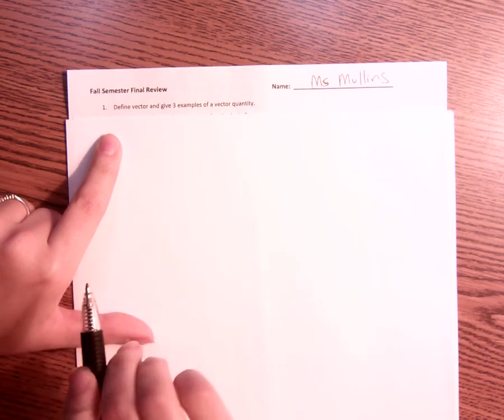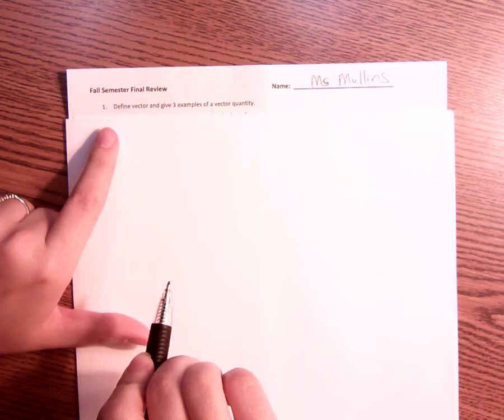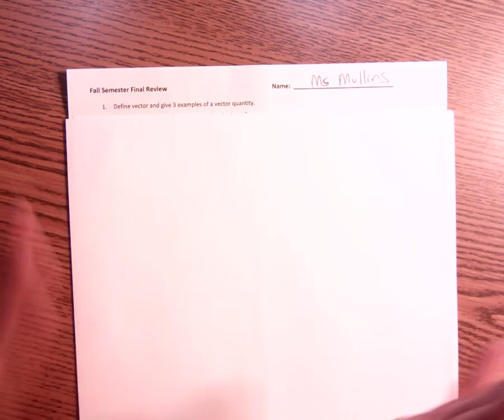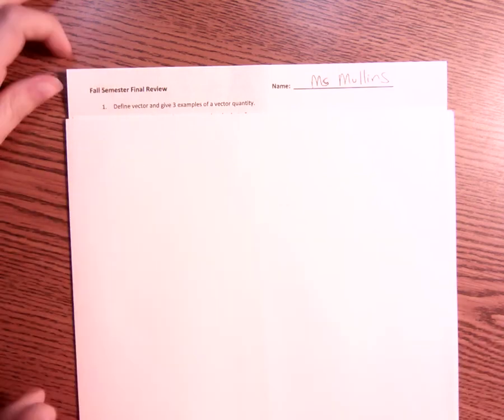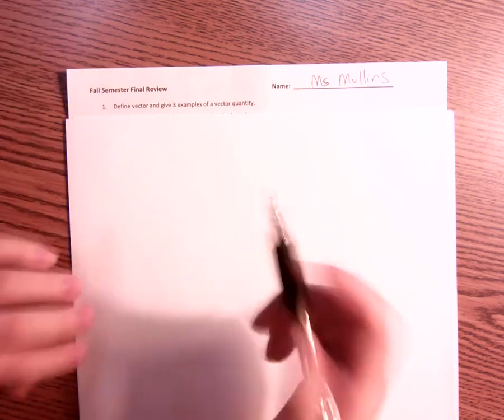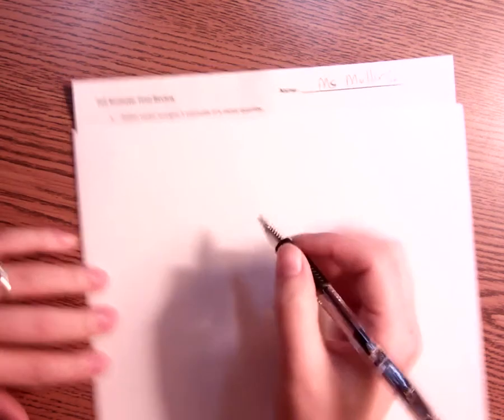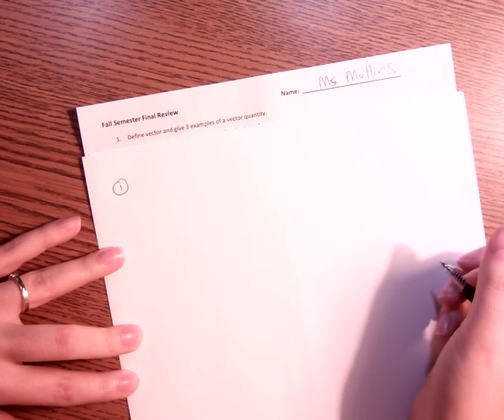While you're going through, if there's a certain number that you need to find, just fast forward and try to find it, so you don't have to sit through all of this to get to, like, number 13, say. Okay, we'll start with number 1. Define vector and give 3 examples of a vector quantity.